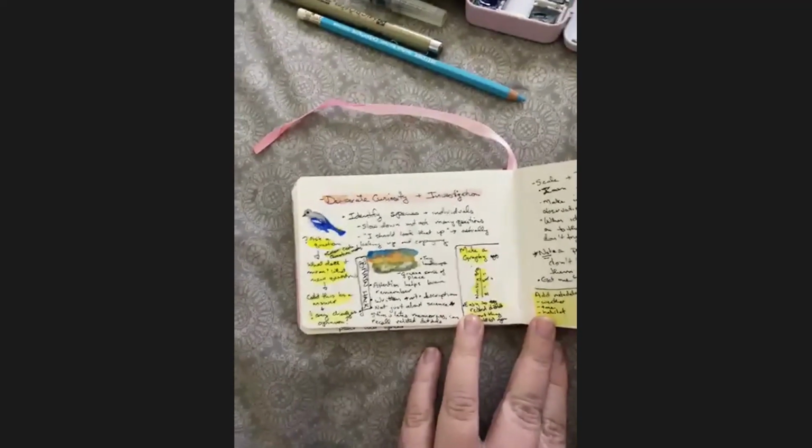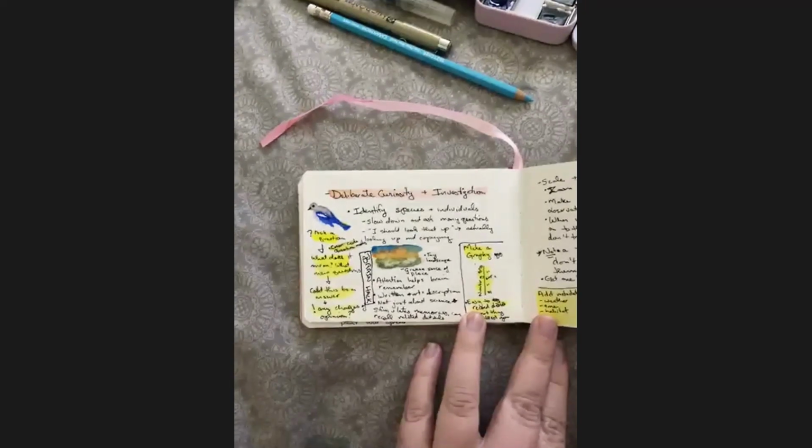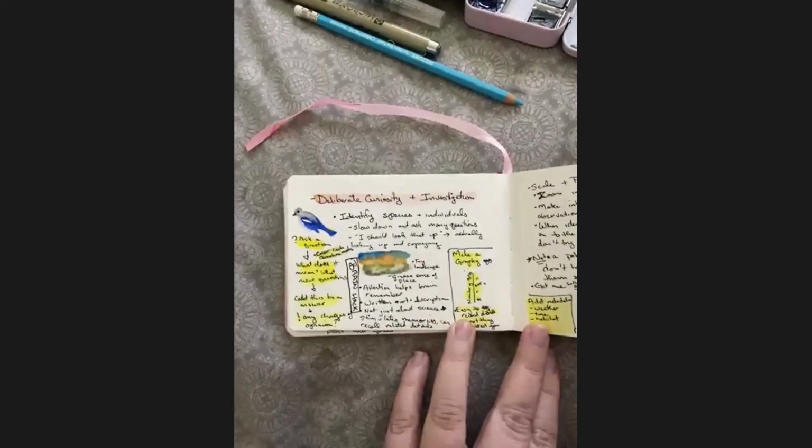This is the purpose of nature journaling, from the birding journaling from the Audubon Society, one that you taught.